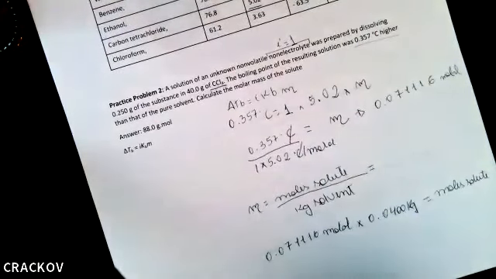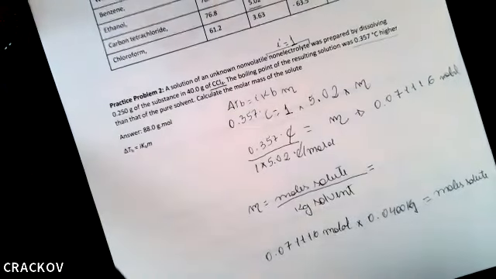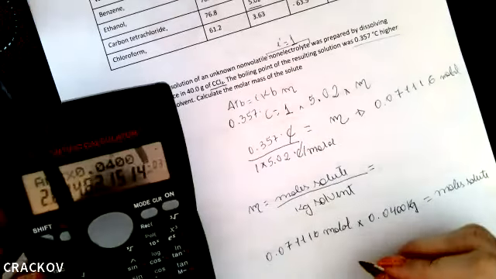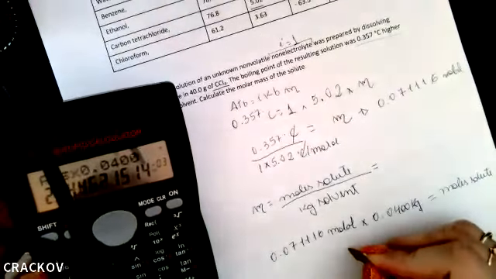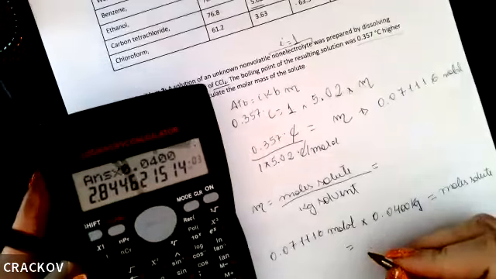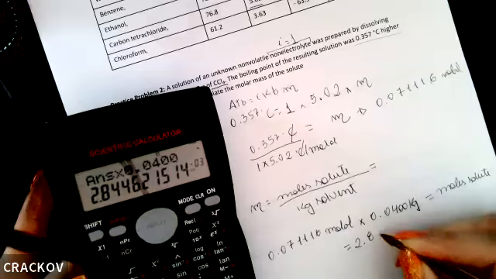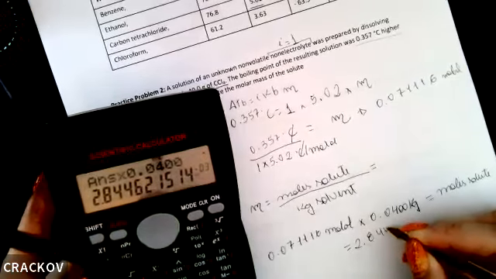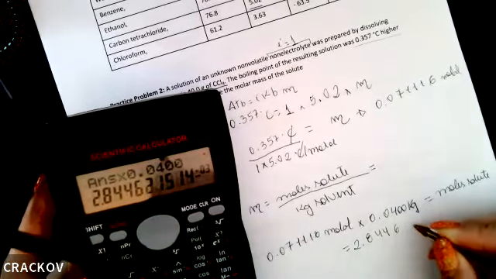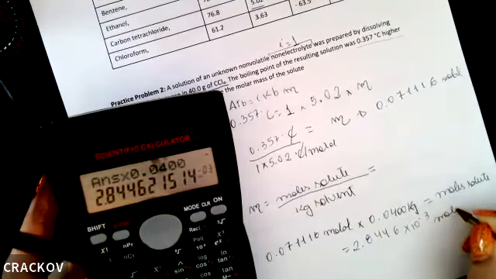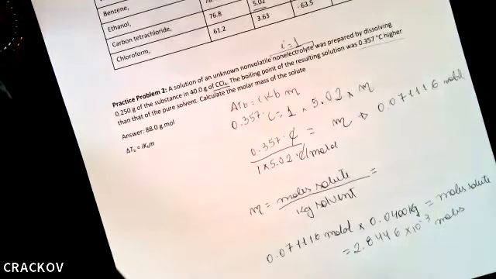So moles of the solute will be equal to 2.8446 times 10 to the minus 3 moles of the solute.